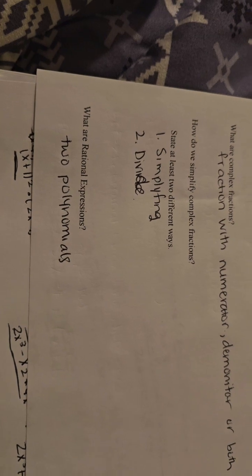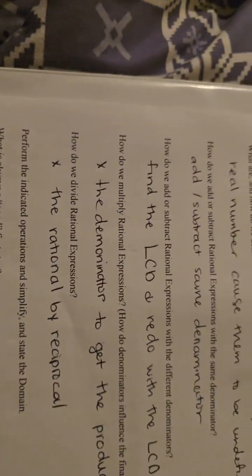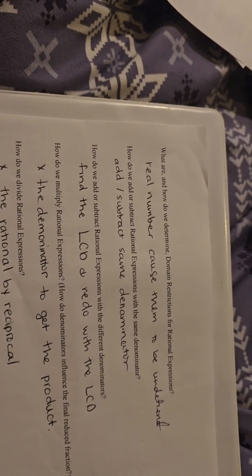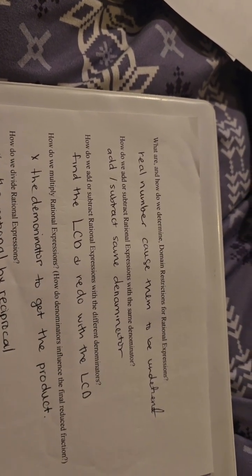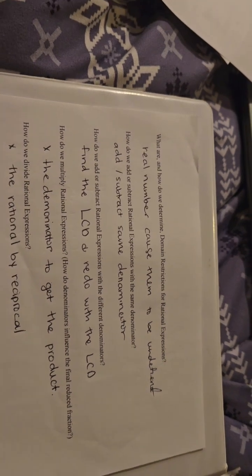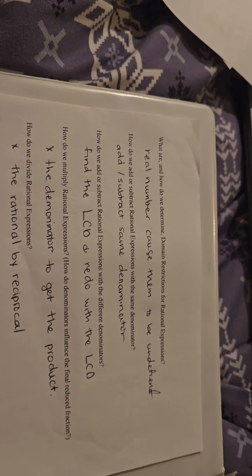They would be our two polynomials. How do we determine domain restrictions for radical expressions? Real numbers that cause them to be undefined. How do we add or subtract radical expressions with the same denominator? We either add or subtract.